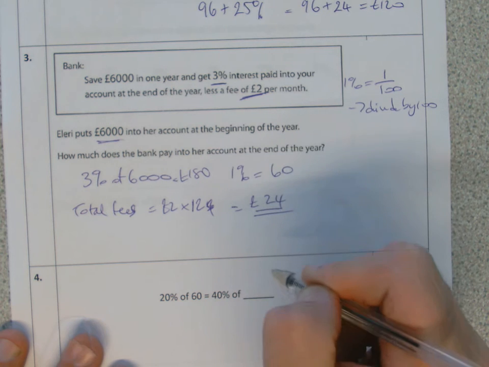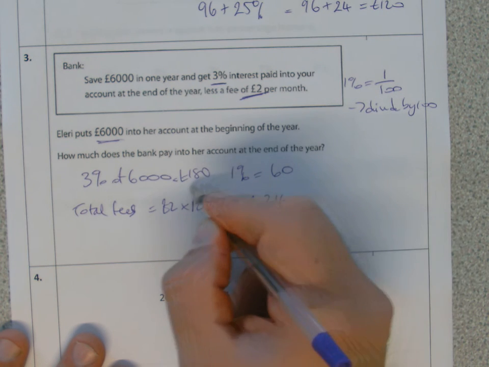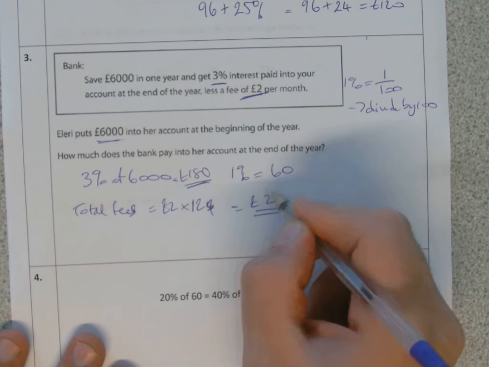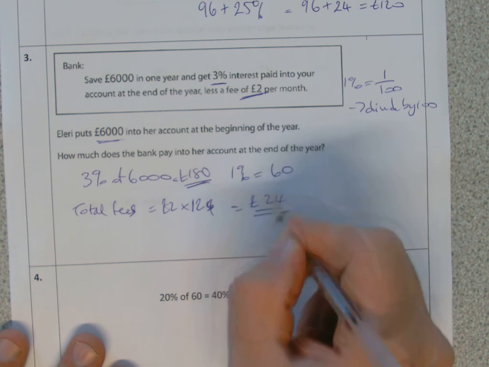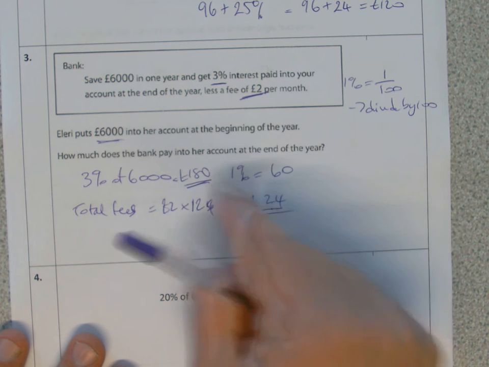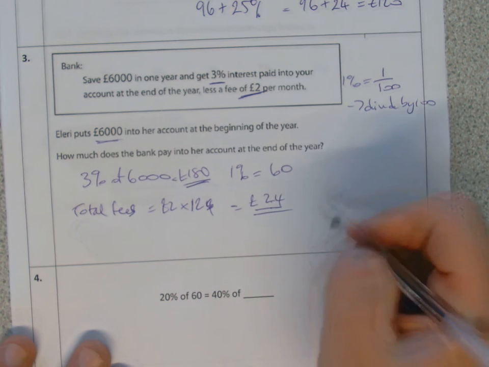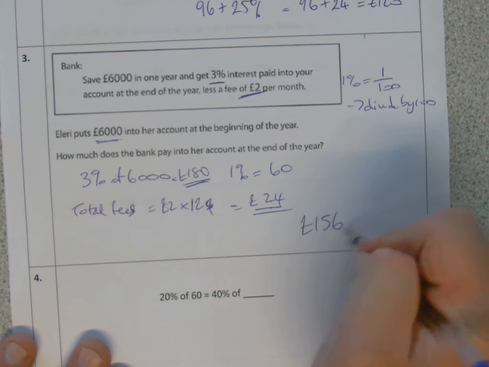So they charge her a fee of £24. They pay her that interest, but they charge her a fee. So in a way, what they probably do is they take that 24 away from the 180. So they end up paying her 156.